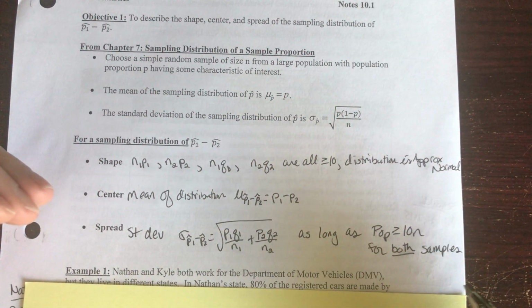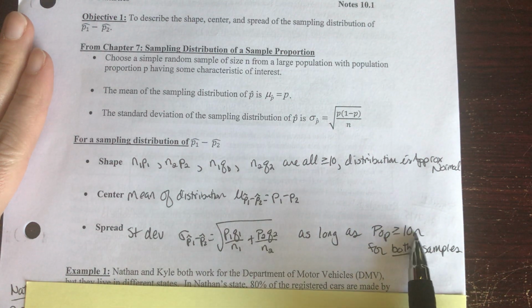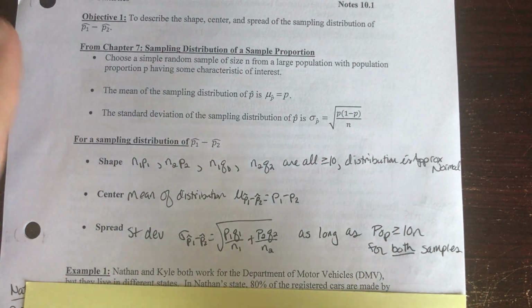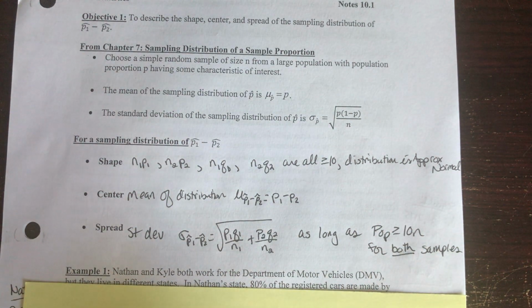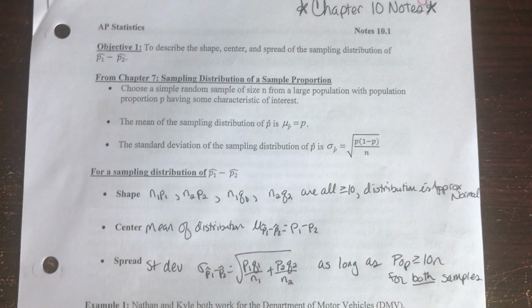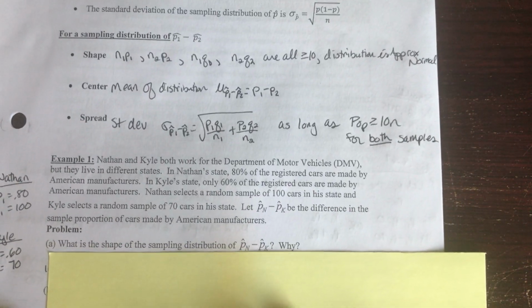But for this problem, you have to check the 10% condition for both samples. So you need to check, is your population at least 10 times your sample size for sample 1? And is your population at least 10 times your sample size for sample 2? So let's take a look at this first problem.